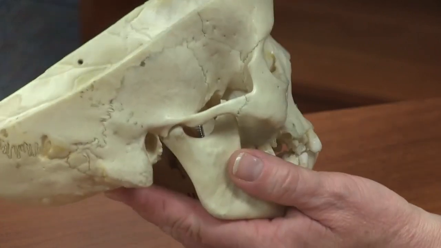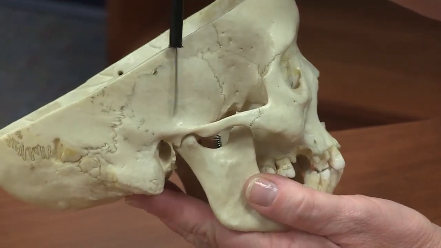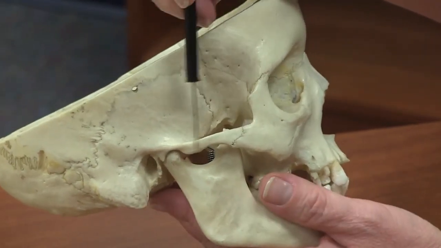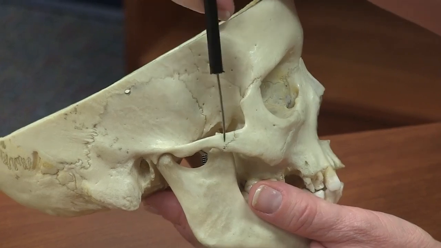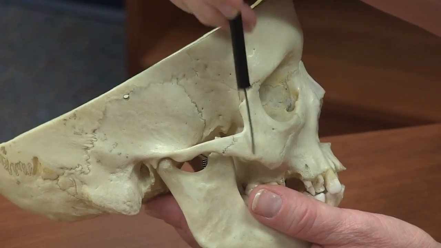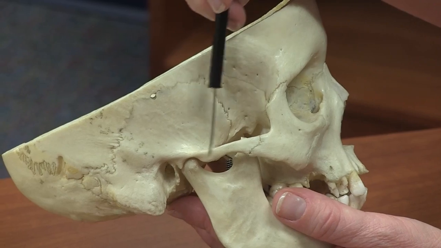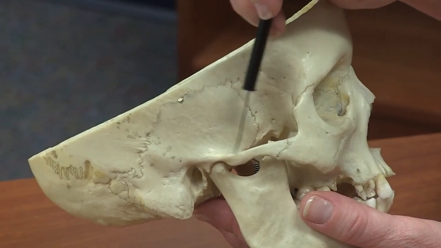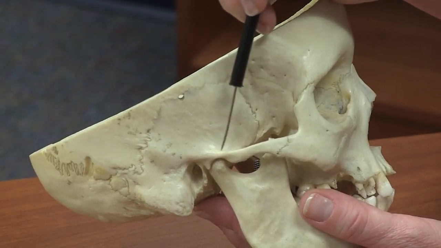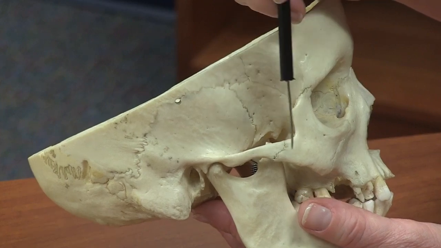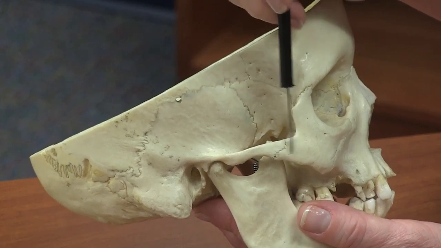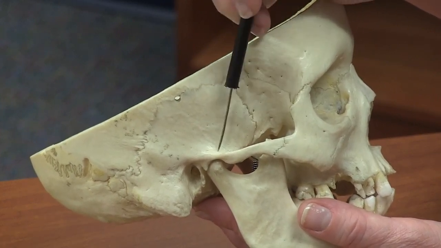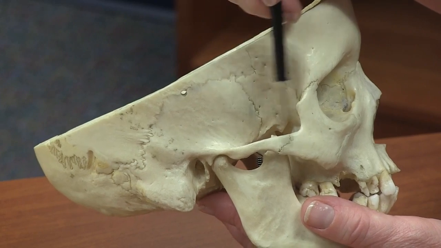Now on the temporal bone, we have another process here that is actually named for the bone that it points to, which is this upper facial bone. So this process, it's on the temporal bone, but it is called the zygomatic process. This, as well as this process here, will make up the zygomatic arch.